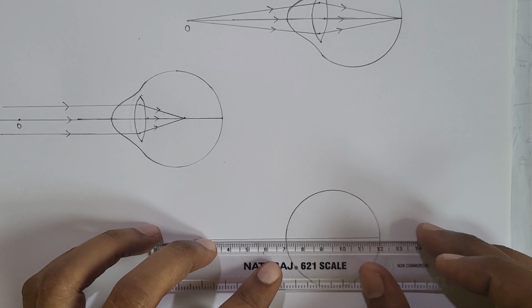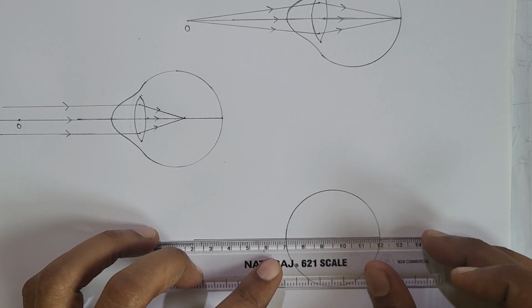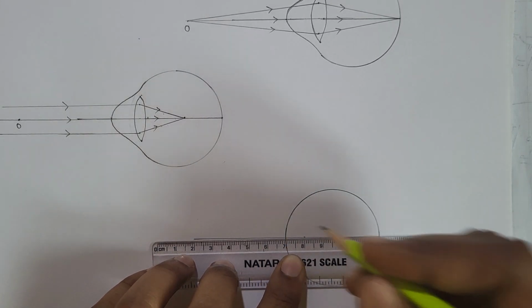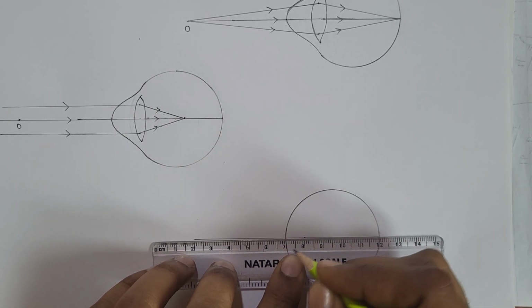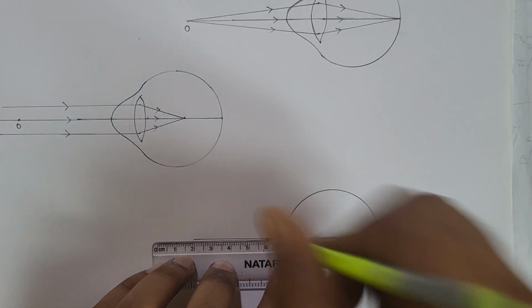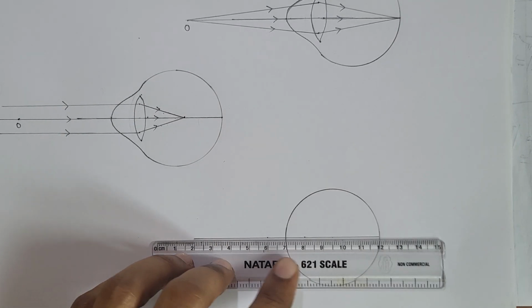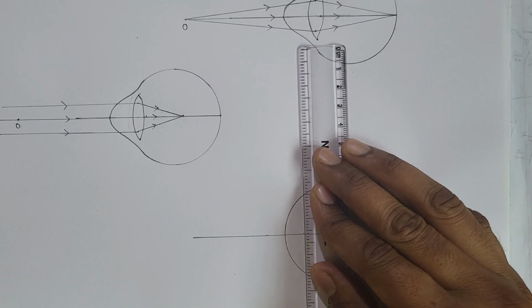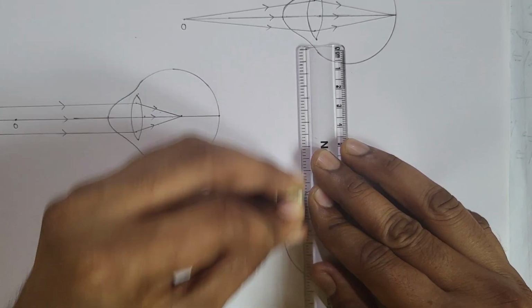Take the scale, exactly 1 centimeter below and 1 centimeter behind you, 1 centimeter ahead and 1 centimeter in front. Mark 2 points, and at this point you keep your scale and erase this part.